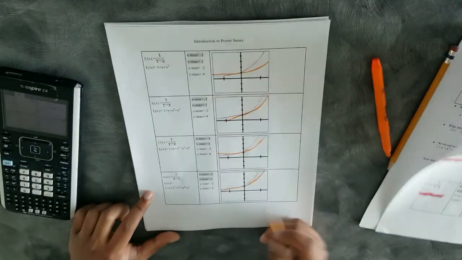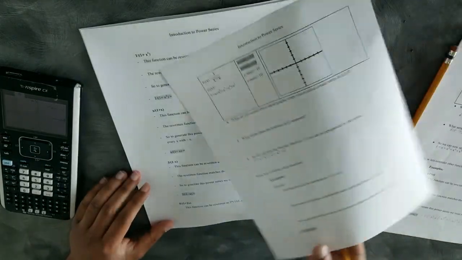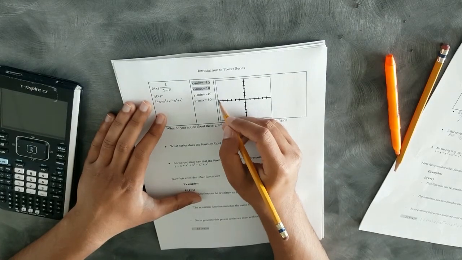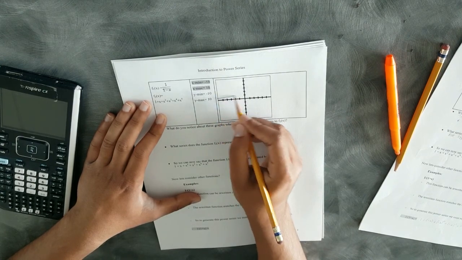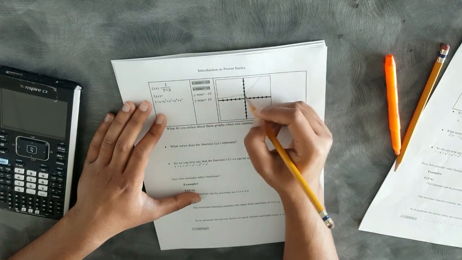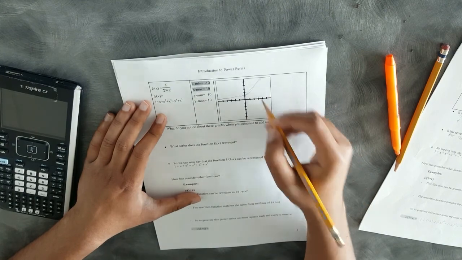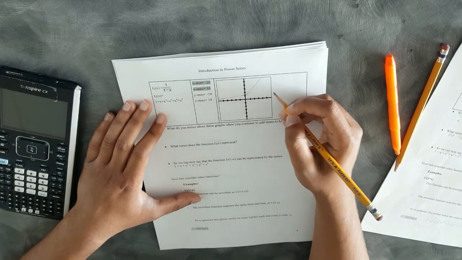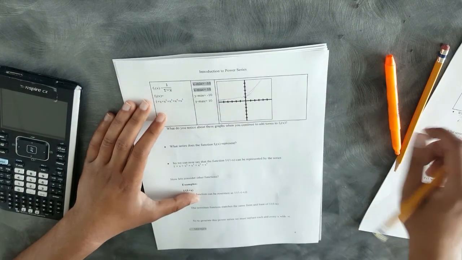So when we get to the sixth term of the polynomial, oh, actually that's wrong.